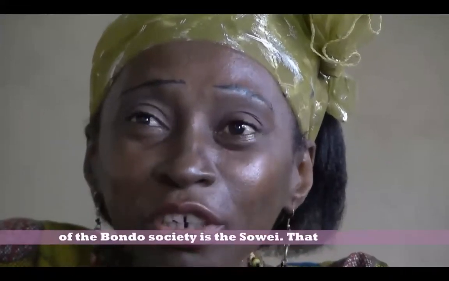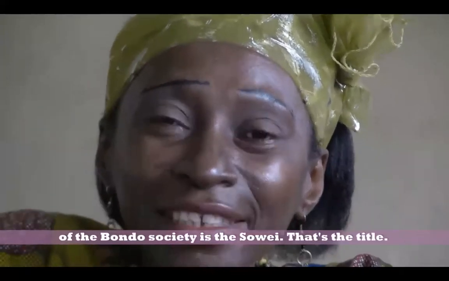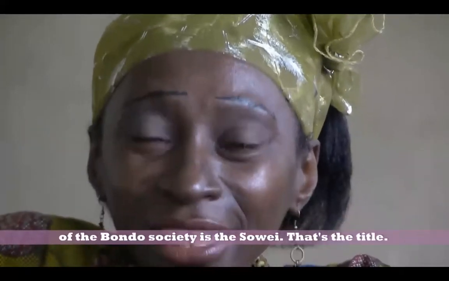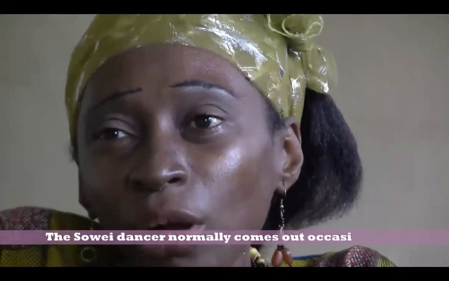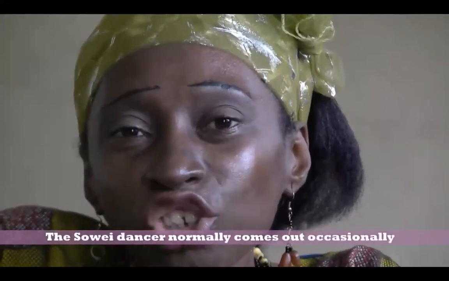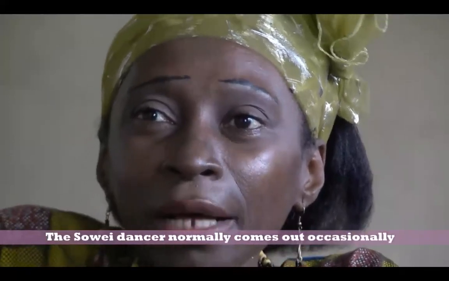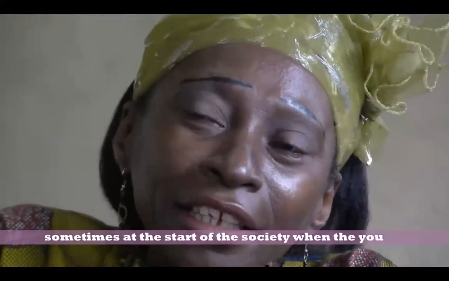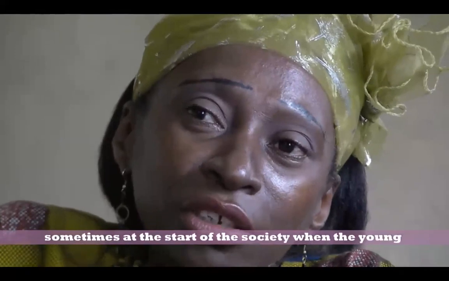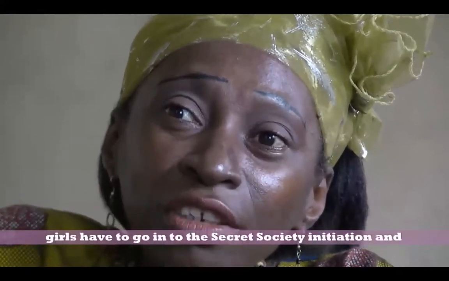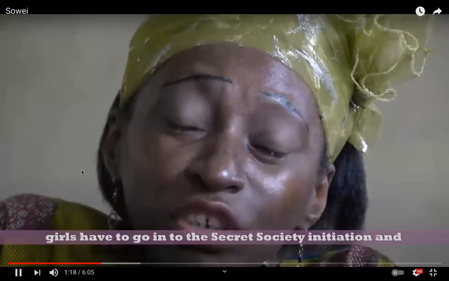Normally, the head of the Bundu society is the Sui. That's the title. A Sui dancer normally comes out occasionally, sometimes at the start of the society, when the young girls have to go in for the secret society for initiation.